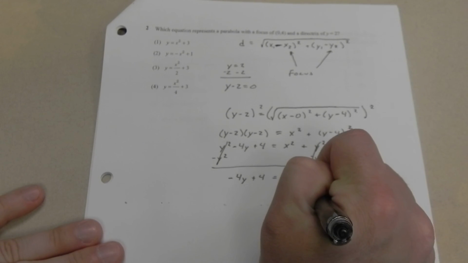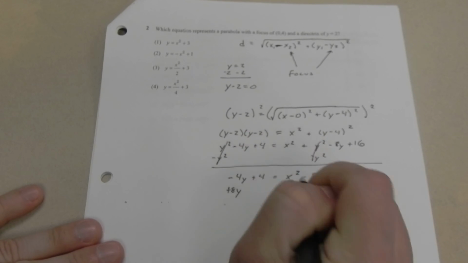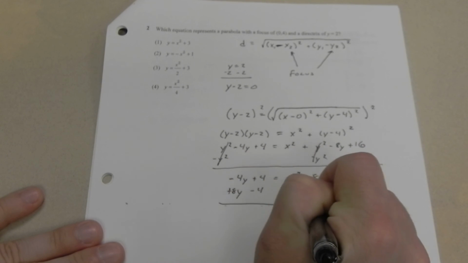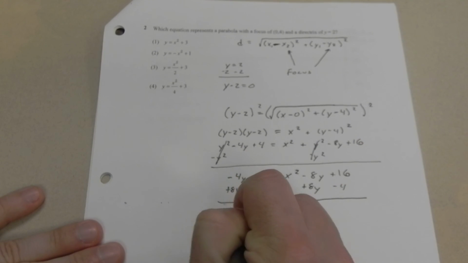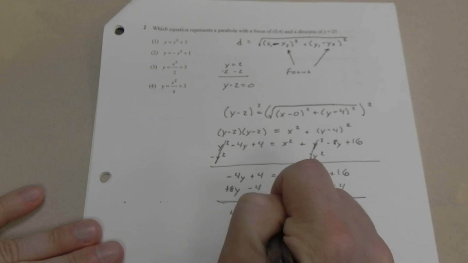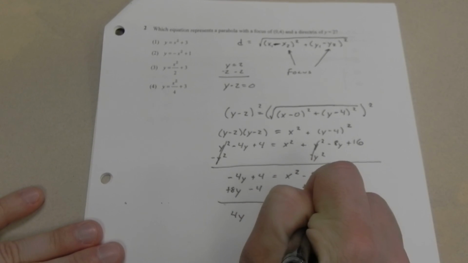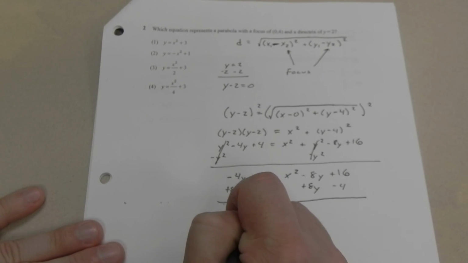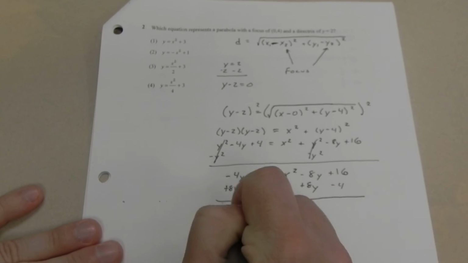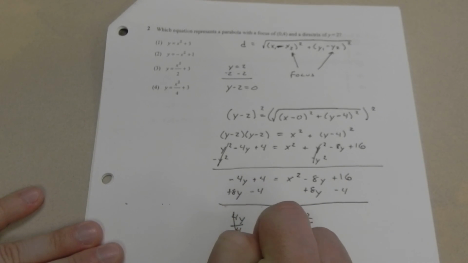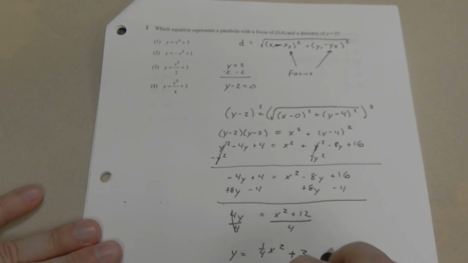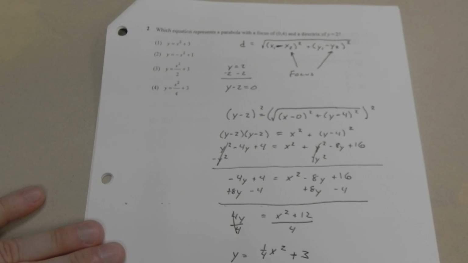I'm now going to add 8y to each side, and at the same time I'm going to subtract the 4. 4y will equal x squared plus 12. Lastly, let's divide each side by 4. Y equals 1/4 x squared plus 3. And that matches choice number 4.